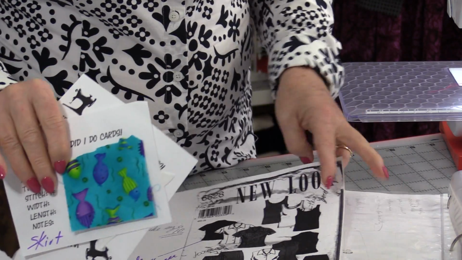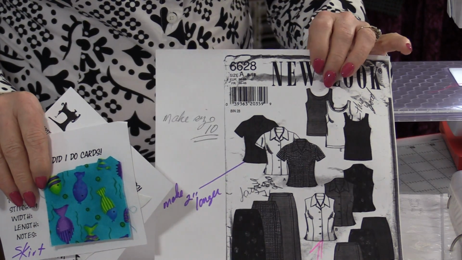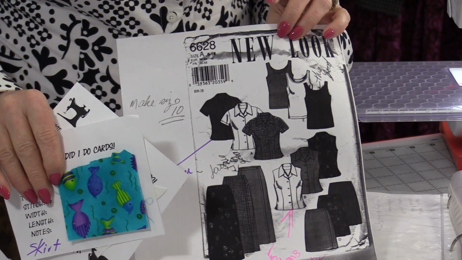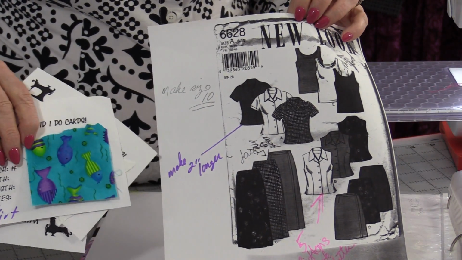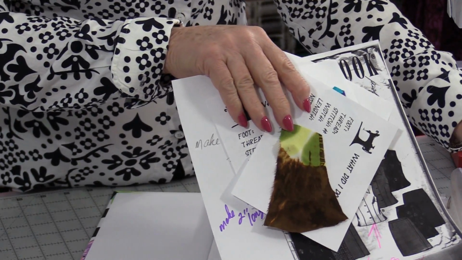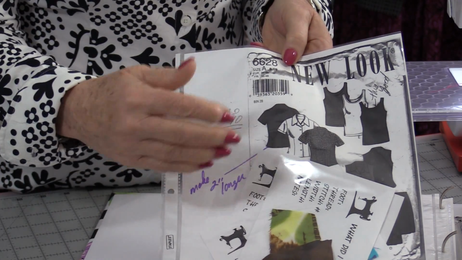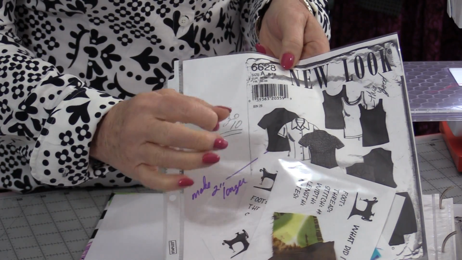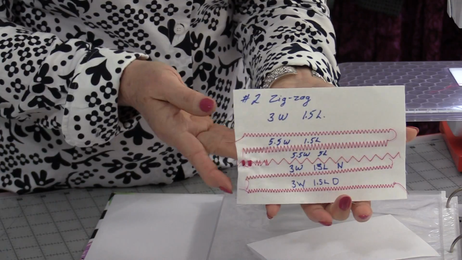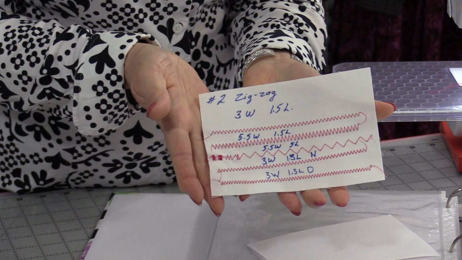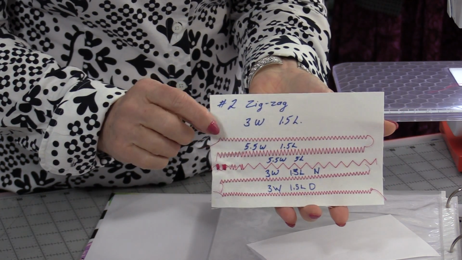Between the notes on my cards and the notes on my pattern pieces, it saves me a lot of time when I want to go back and make this. And this can all go inside the sleeve protectors. And it's kind of fun to have this over years, and you'll see what you have made over the years of your sewing.